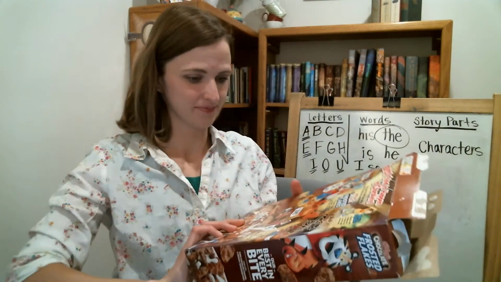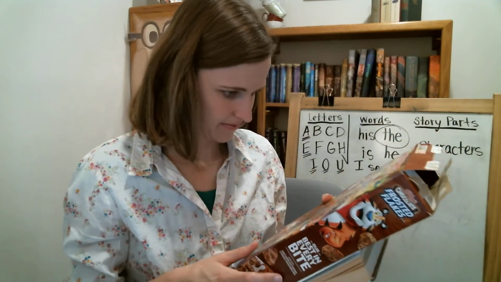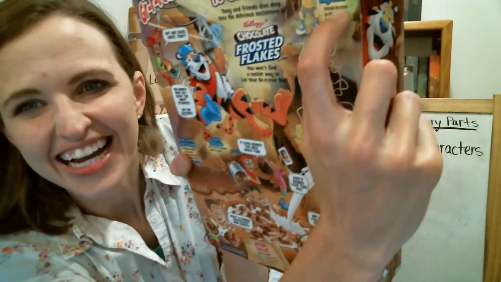In a second, you can tell your learning coach what sight word you found. I'm looking for the word the. Ready, set, go. I found the right there. It's right there in tiny little writing. The. See down here.